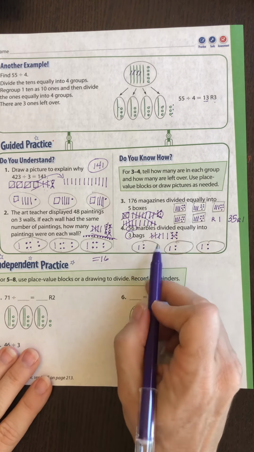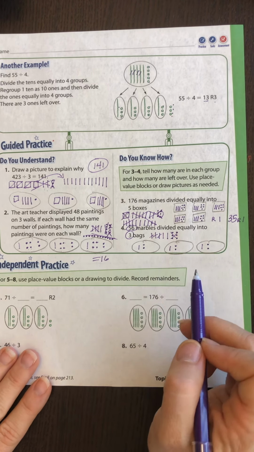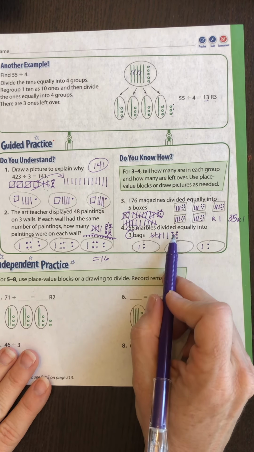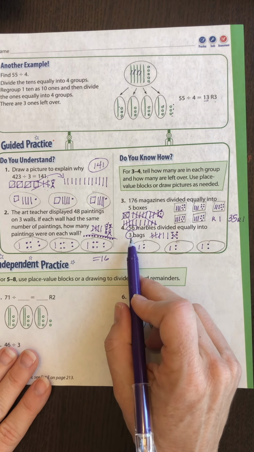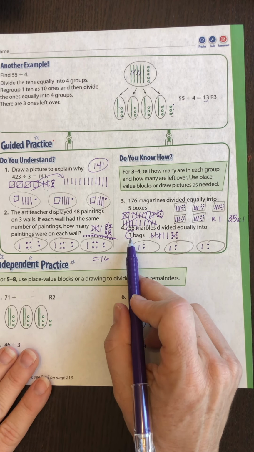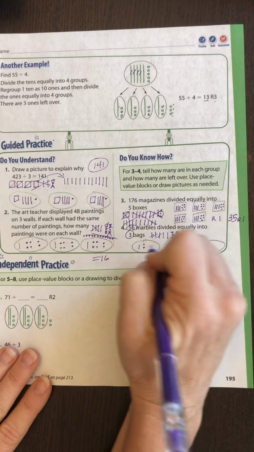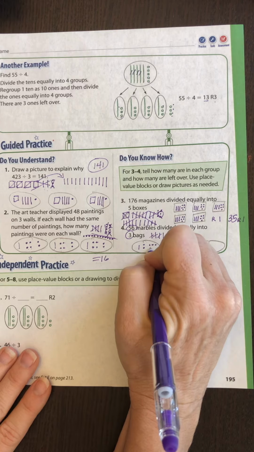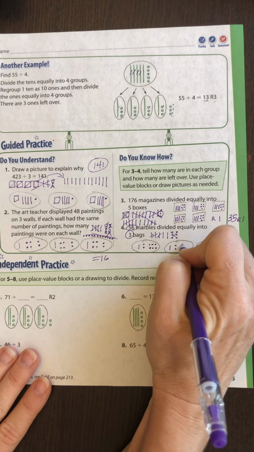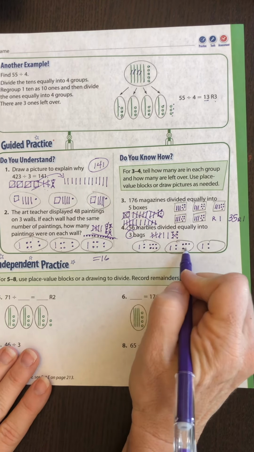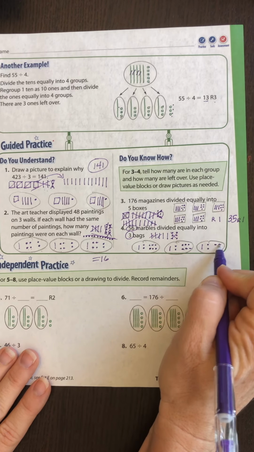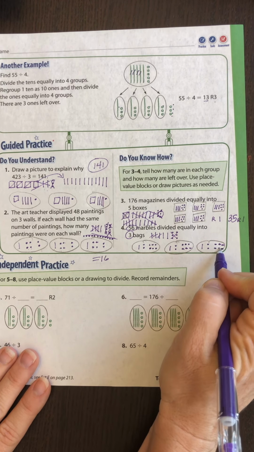Now we just have 2 tens to divide up into these 3 bags. 2 tens is 20. We know that 20 divided by 3 is almost 7, but 7 is too much. It's 21. So we have to go 6 times. 1, 2, 3, up to 18.